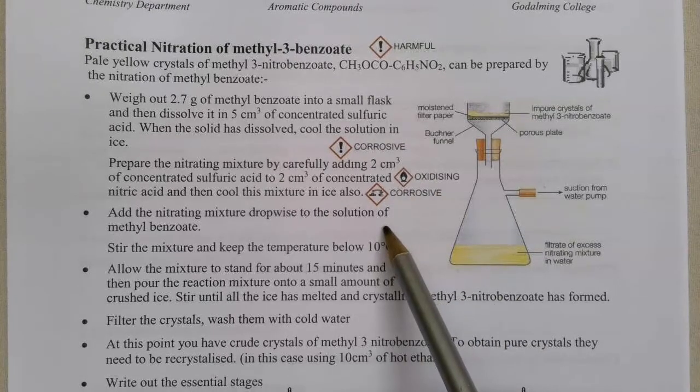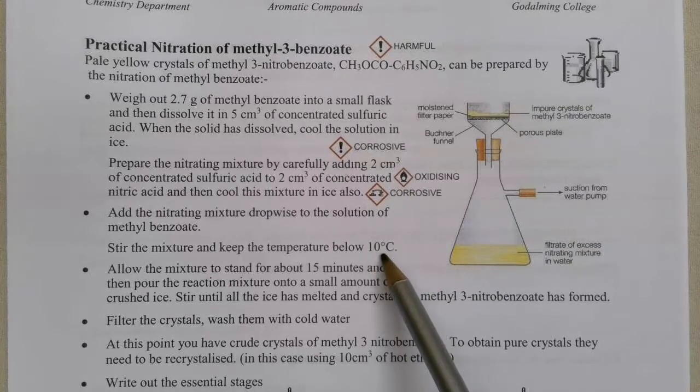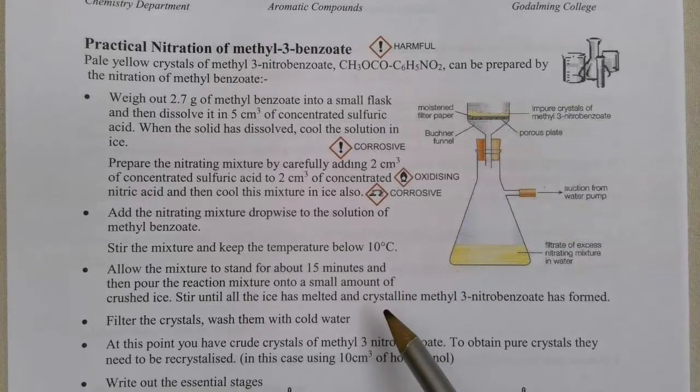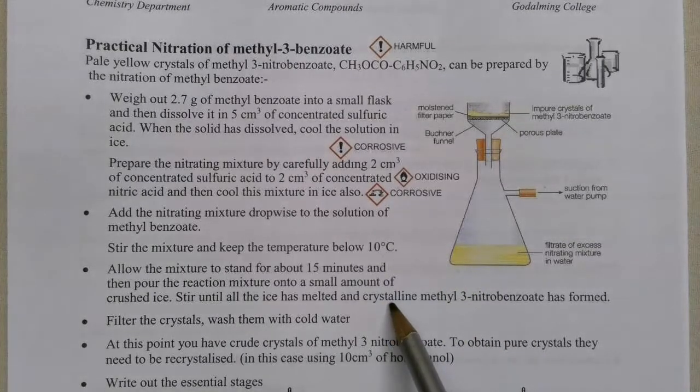You need to add the nitrating mixture dropwise, keeping the mixture in the ice bath. So we're trying to keep the temperature below 10 degrees Celsius. Going up to 15 is fine, but going over 20, we're likely to risk multiple nitrations. Once you've added all of your nitrating mixture, you let it stand for a small amount of time and then pour the reaction mixture onto the crushed ice.